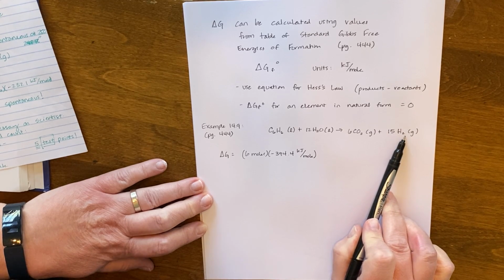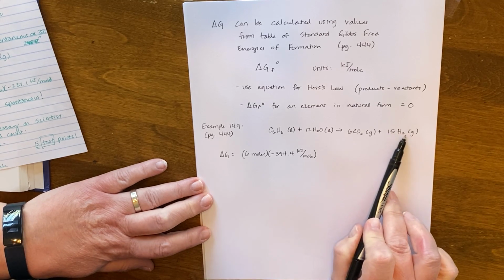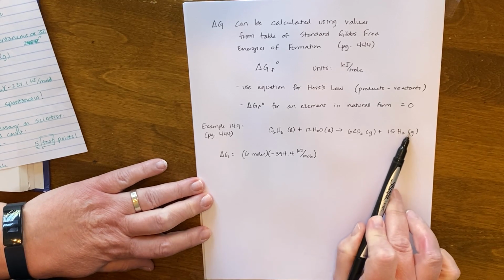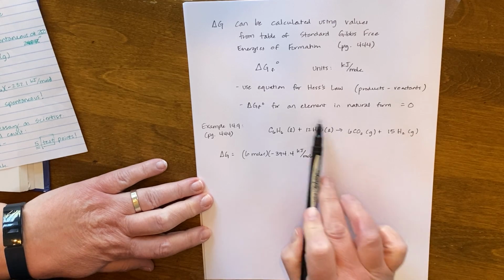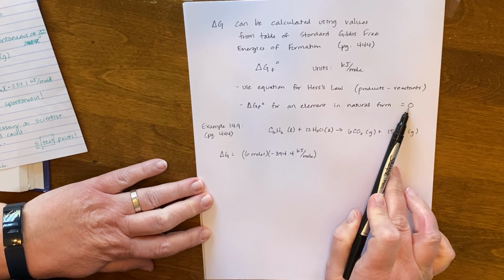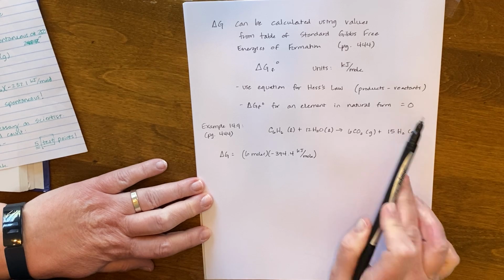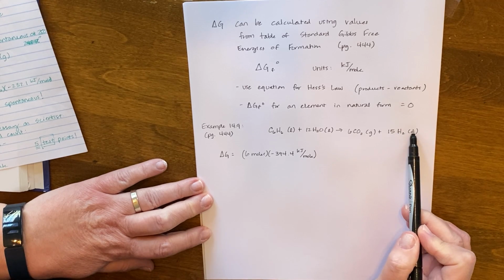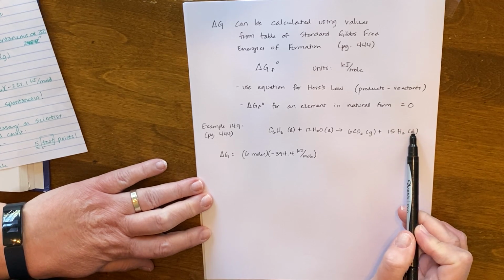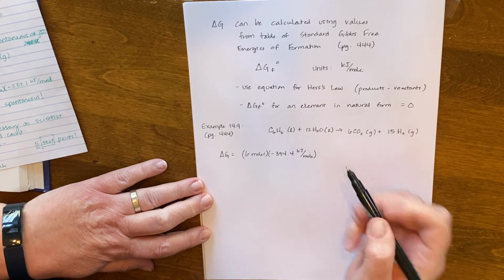Okay, I still am looking at my products. Hydrogen gas. Well, if I look, I'm not going to find hydrogen gas in the table. And that's because hydrogen in nature is found as hydrogen gas. So an element in its natural form, the value is 0. Okay, so I don't need to worry about this.